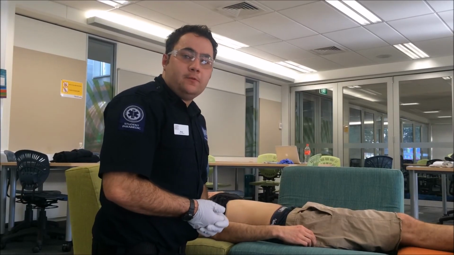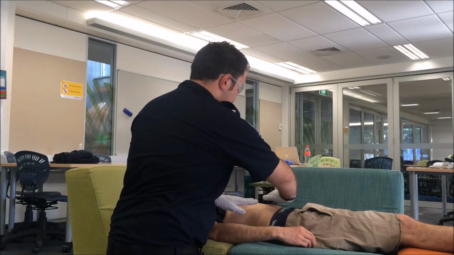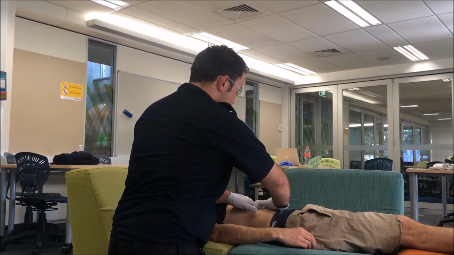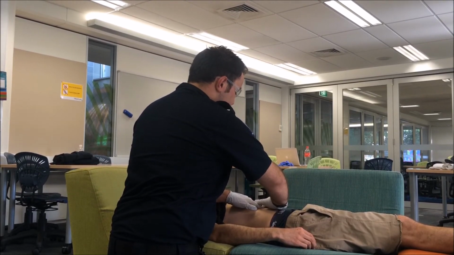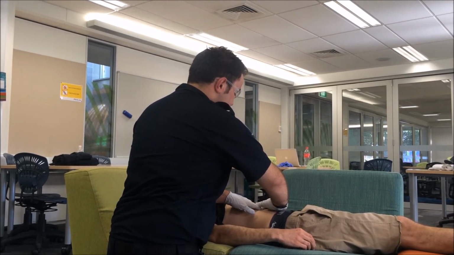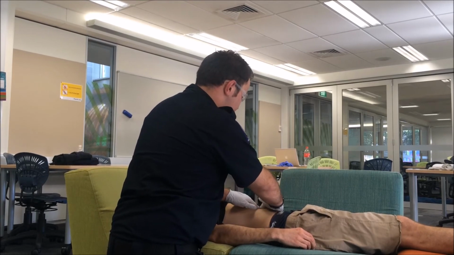I'm also going to palpate for the aorta. To do this, I'm going to place my hands, palms down, on the patient just above the umbilicus towards the left, and if I can feel the aorta pulsating, I can measure that with my hands, and if that is a diameter more than 2.5 centimeters, that could indicate an aortic aneurysm.